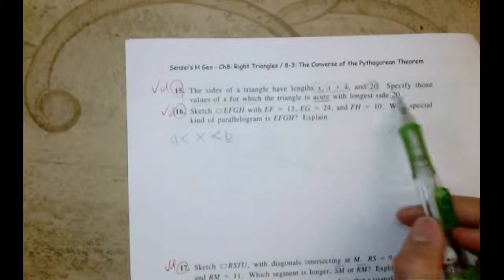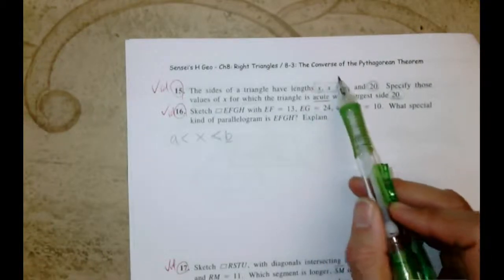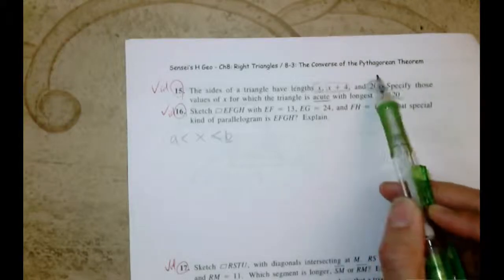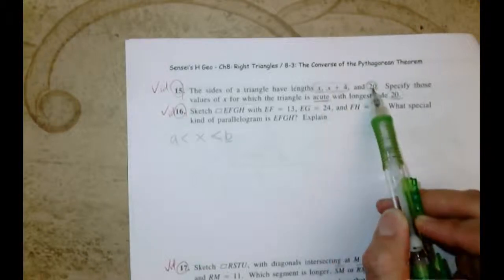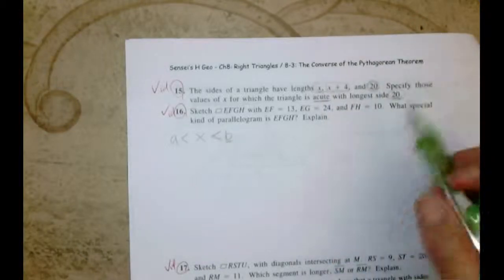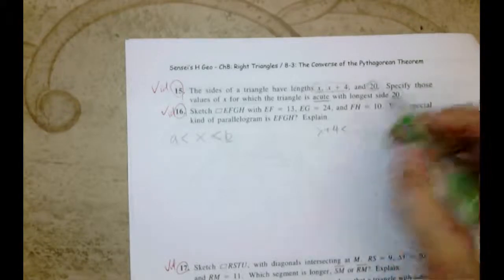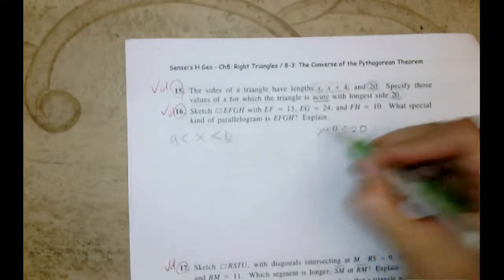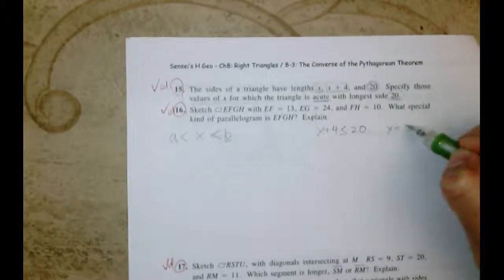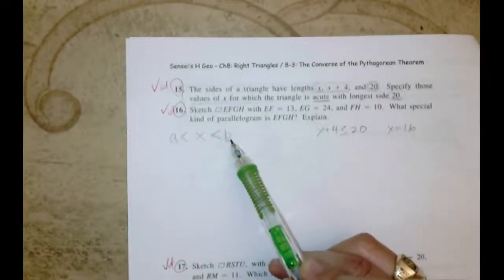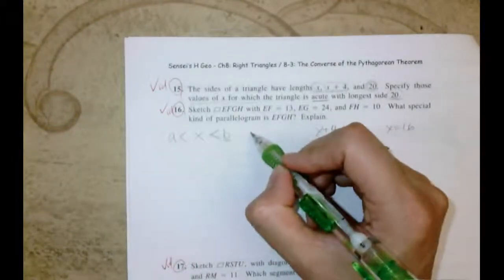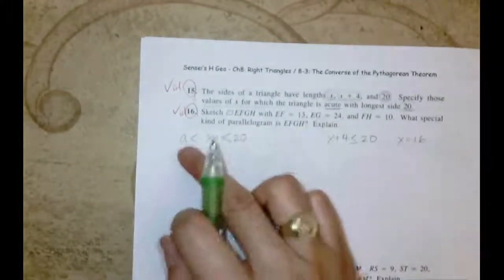Okay, so if the three sides are x and x plus 4 and 20, and the longest side is 20, what x can you have for this to still be the longest? So that means x plus 4 has to be smaller than or equal to 20, right? So x is 16. If x is 16, this is 20, and the longest side is still 20, so that's inclusive. So b right here is 20. So let's look for the a number.